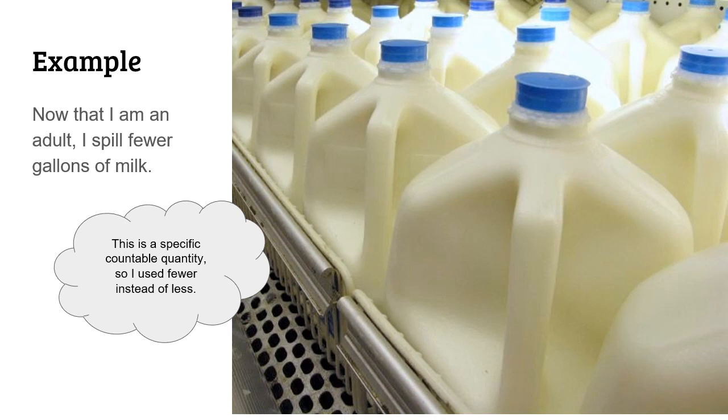However, if I knew exactly how many gallons of milk had been spilled, I would describe it in gallons, and then I would use fewer. Now that I am an adult, I spill fewer gallons of milk.